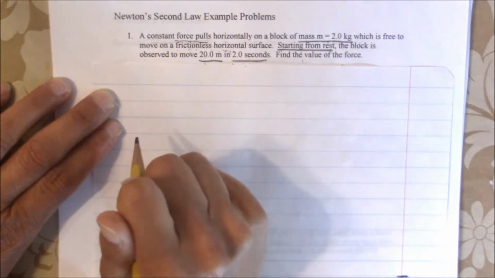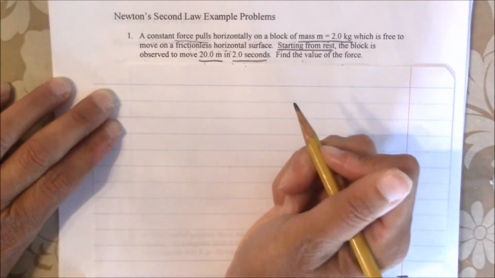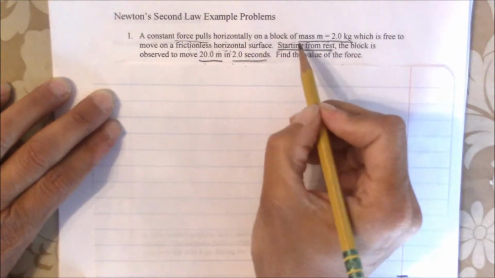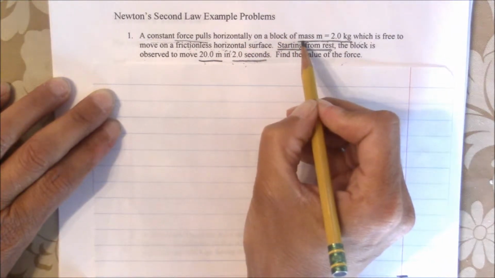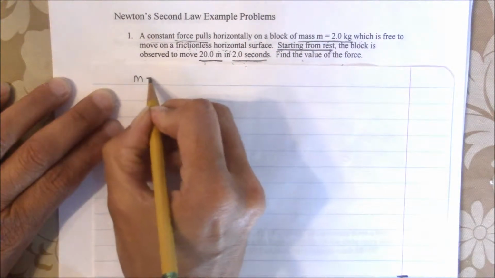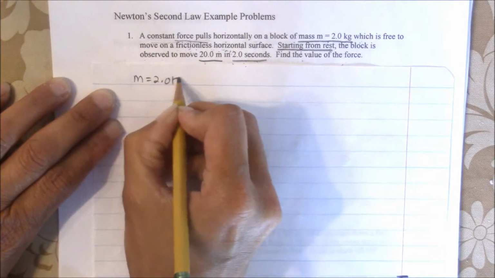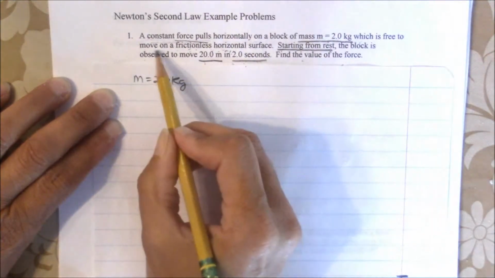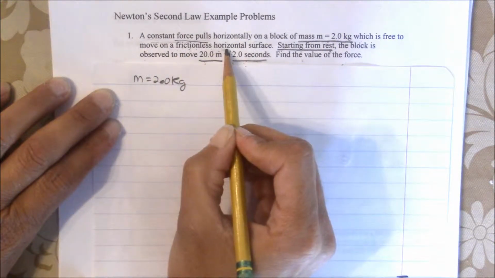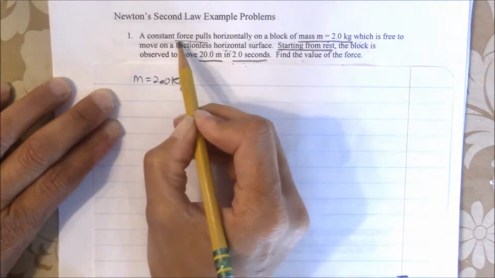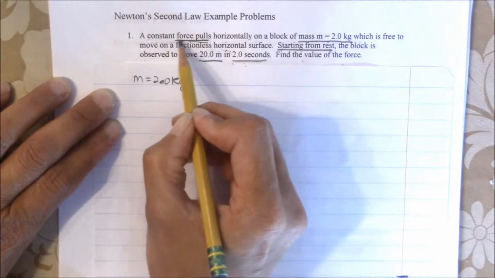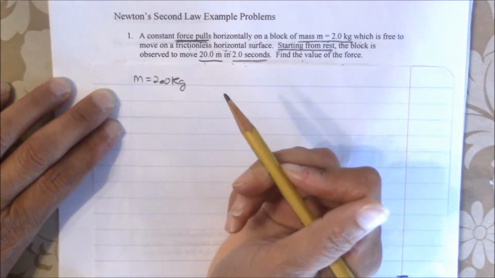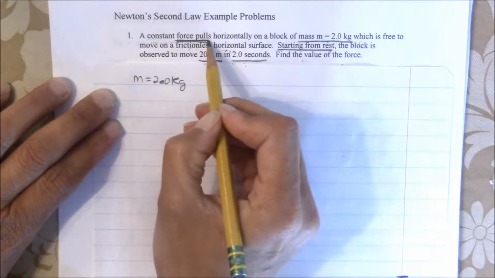The first thing we want to do is identify the values given in the problem. And the first value that we're given here is mass. Mass is equal to 2 kilograms. The block is free to move on a frictionless horizontal surface. All that's telling us is that the only force we have to concern ourselves with is this one in the very beginning that they mentioned, of the constant force that's pulling horizontally.